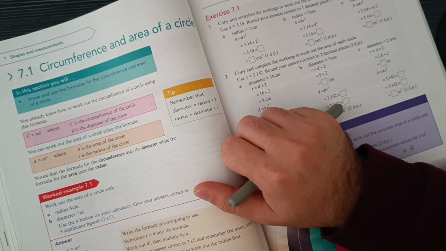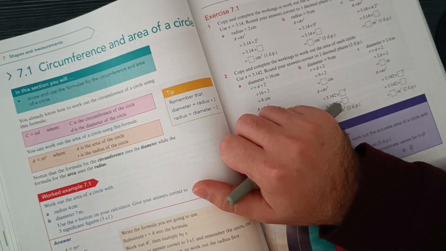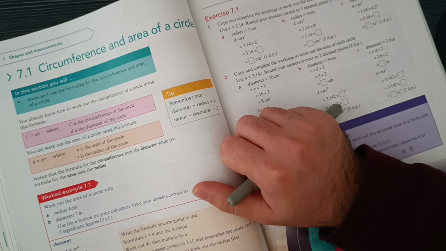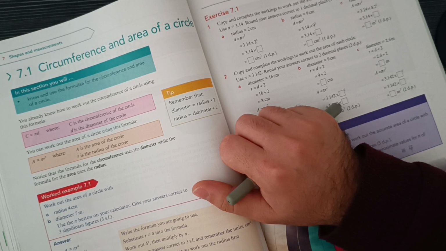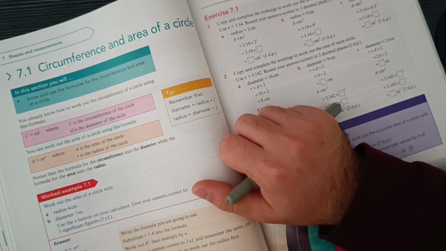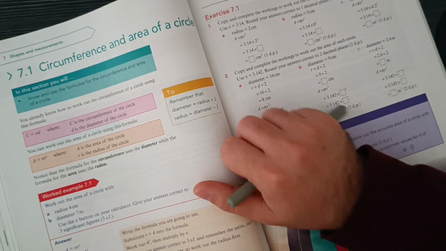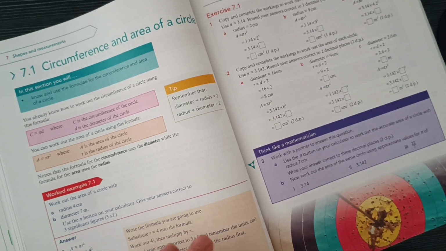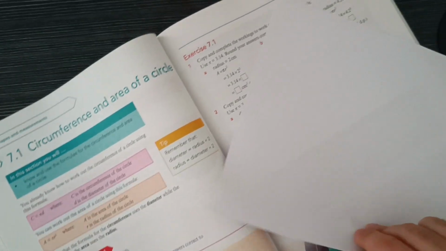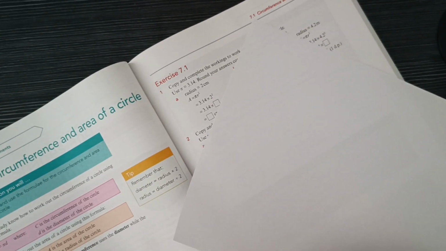Alright, here we are in another lesson, in another video, but this time we are in chapter 7, section 1, circumference and area of a circle. In this section we are going to discuss the circumference and the area of a circle, and also we will deal with semicircle as well. So let's bring our paper and start the explanation. Then we will go to the exercises.